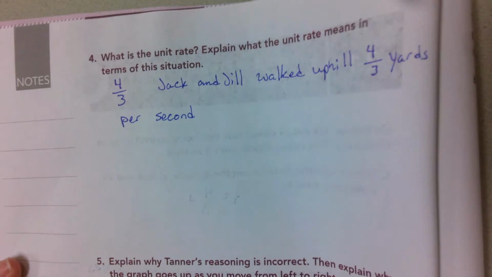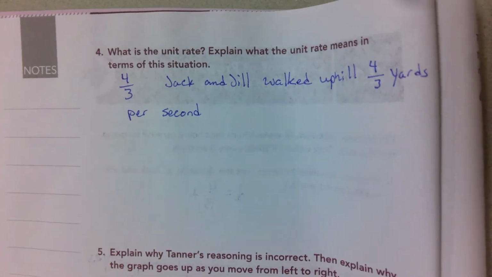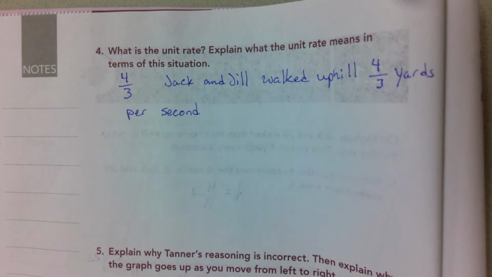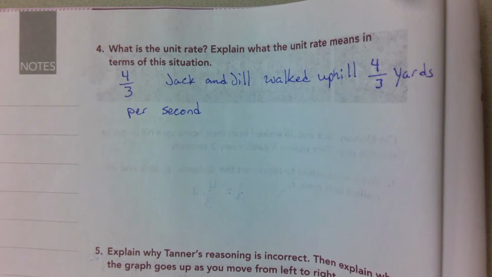At home, you can use wax paper, or something really transparent that you can write on. So it says, what is the unit rate? Our unit rate is 4/3. Jack and Jill walk uphill 4/3 of a yard per second.